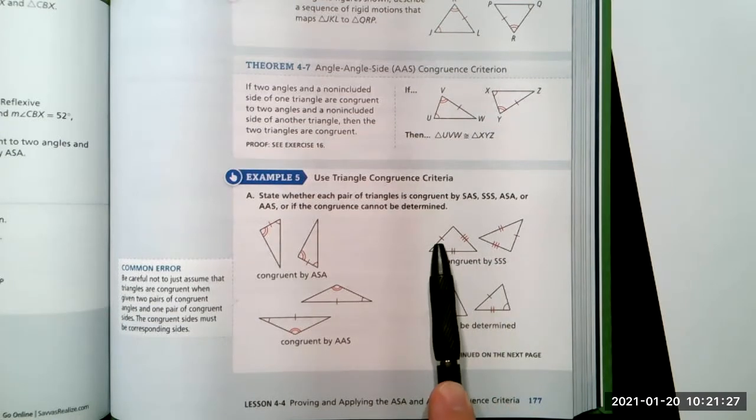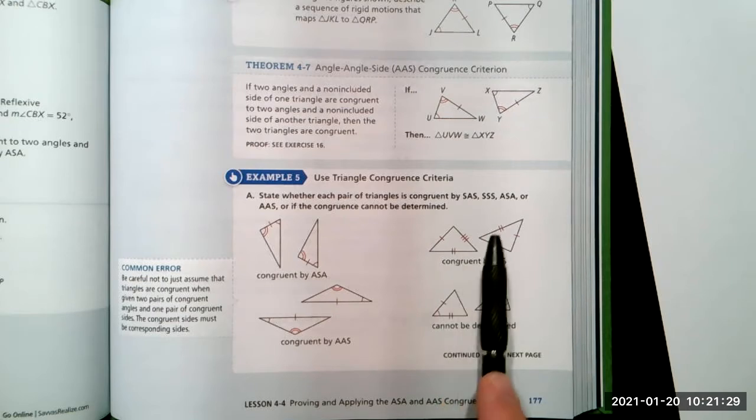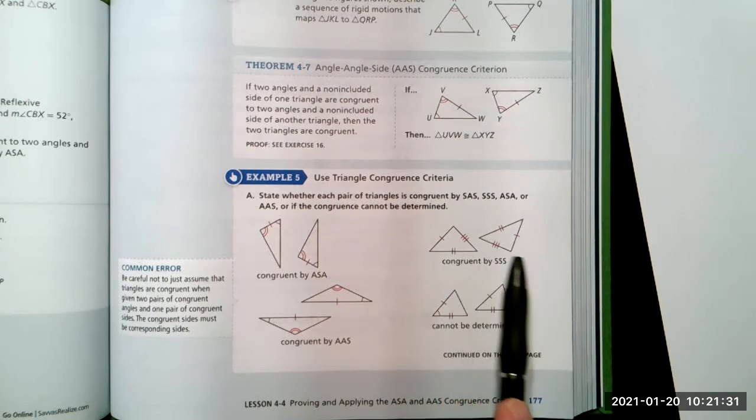Okay. Over here, you've got two triangles. You've got one leg with one tick mark, a second leg with two tick marks, a third leg with three tick marks. So by side, side, side, those things have to be the same.